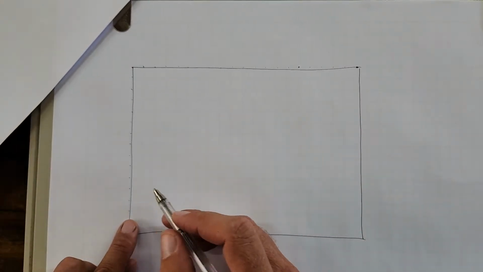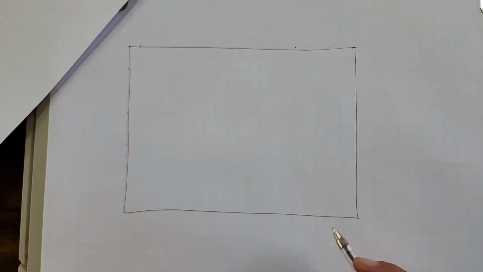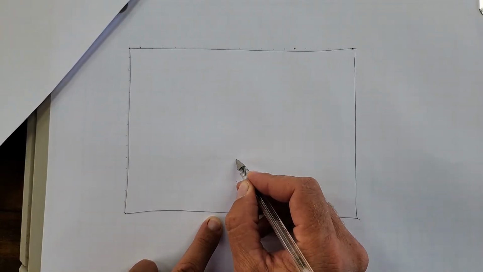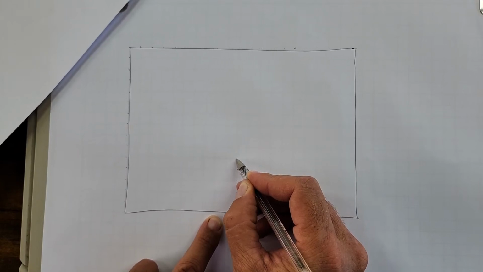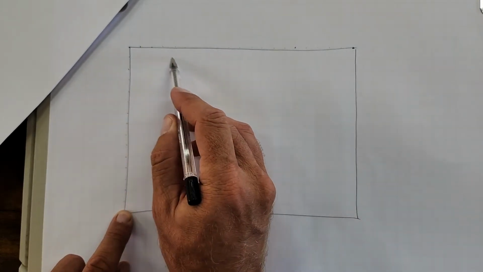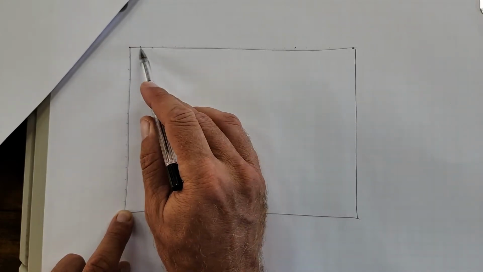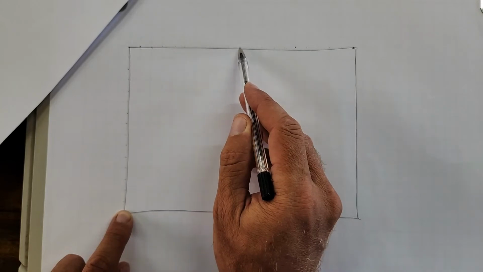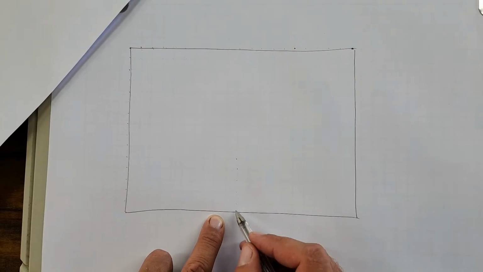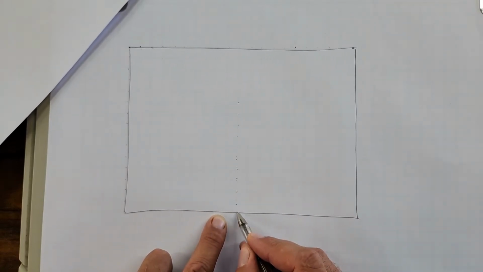Now your concourse is 110. Let's say ideally you'd like to enter into that concourse in the middle of the building. So if we do 110, that's about 10 by 10. So I can go 1, 2, 3, 4, 5. That feels so big.